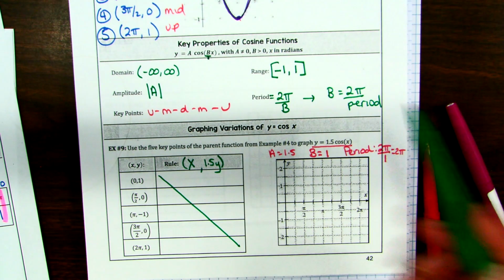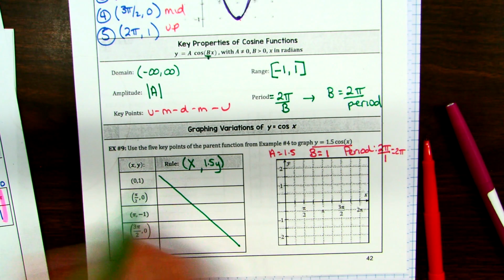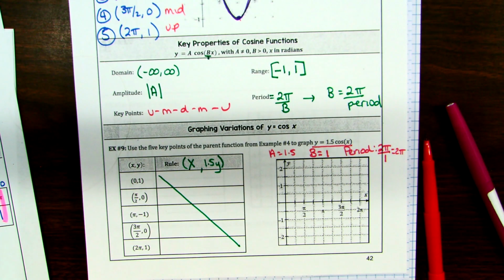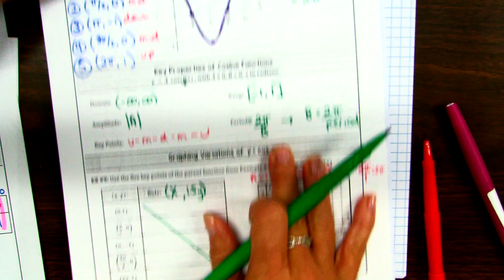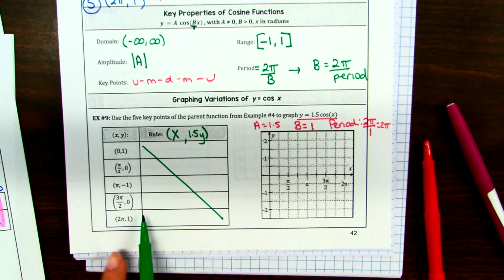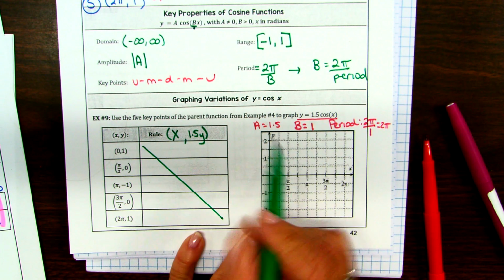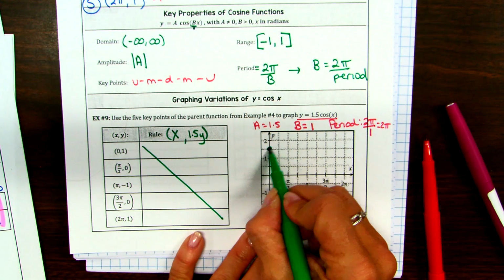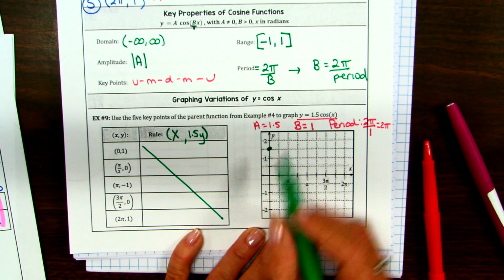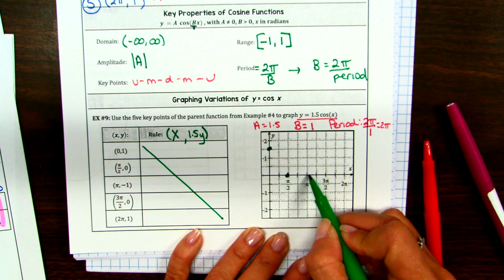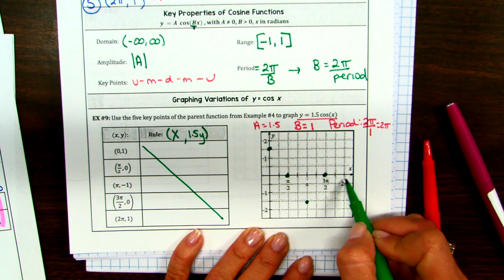You might remember anything that's inside the parentheses with the x affects the x. Anything else affects the y. So we'll see that a couple different times. Okay, so you could take all of your starting points and multiply all the y's by 1.5, but we don't have to do that. We just know that instead of going up to 1 like in the parent function, we're going to start at 1.5. That's how high I'm going to go and how low. And the pattern is up, middle, down to 1.5. There's my min. Middle, and then up.